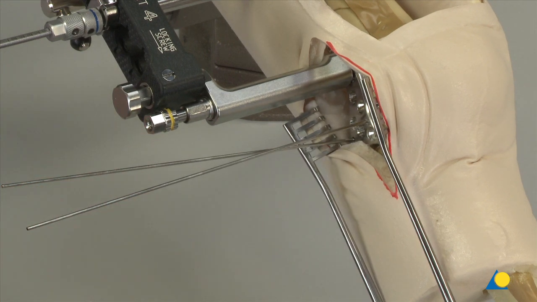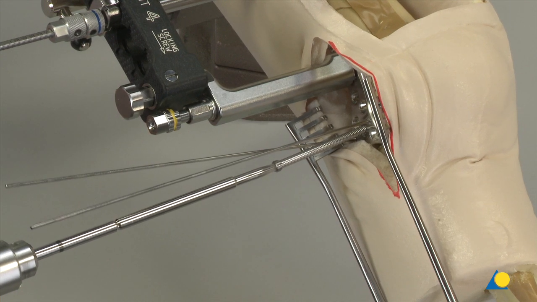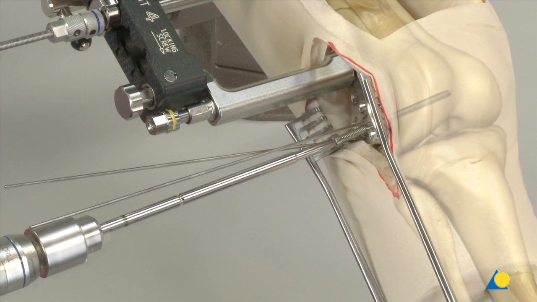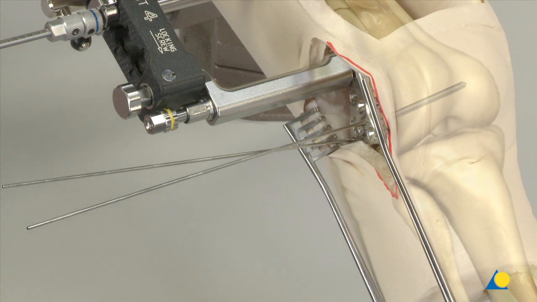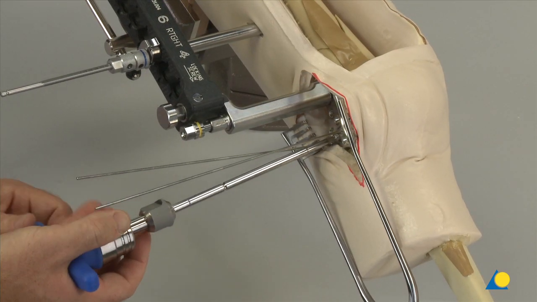Insert the appropriate length 5.0 mm variable angle locking screw using the power tool and the T25 star drive screwdriver shaft. Confirm that the screw is parallel to the knee joint and the length is correct under image intensification prior to final tightening by hand with the T-handle with torque limiting function 6 Nm.